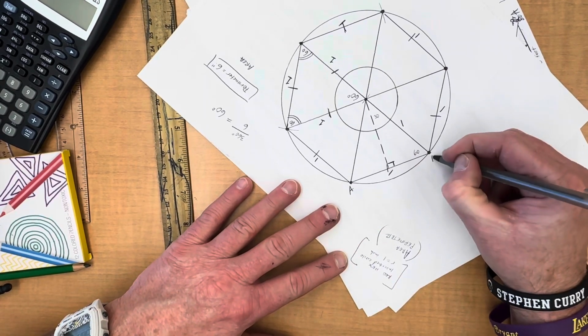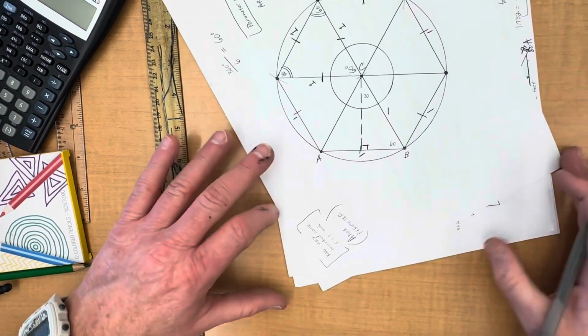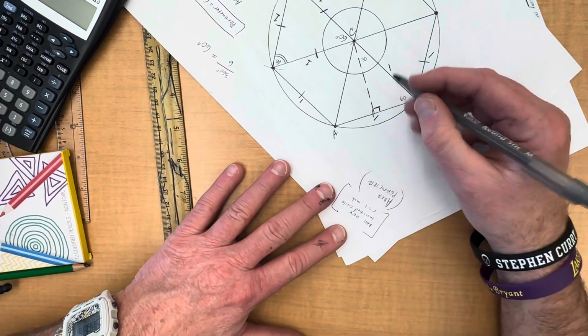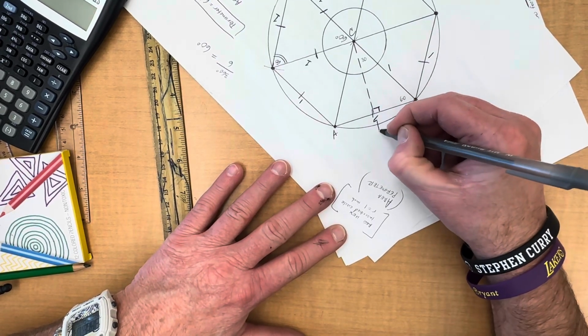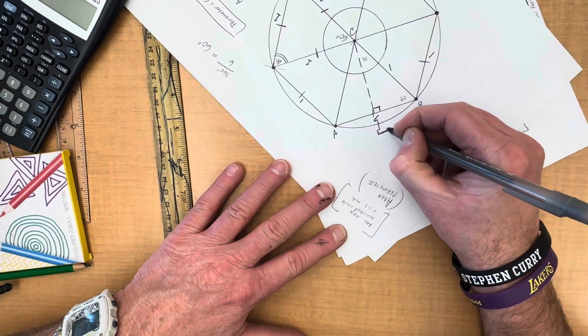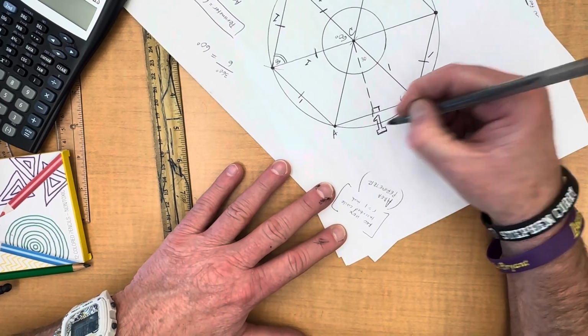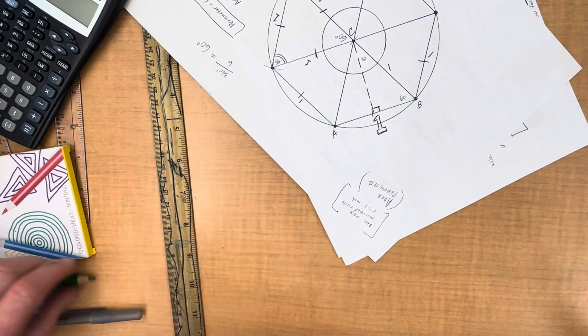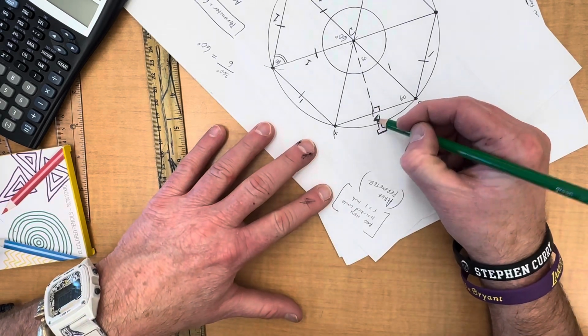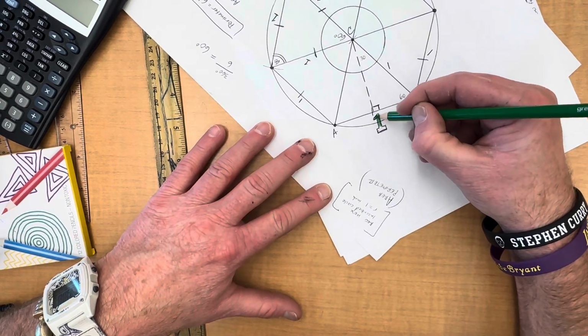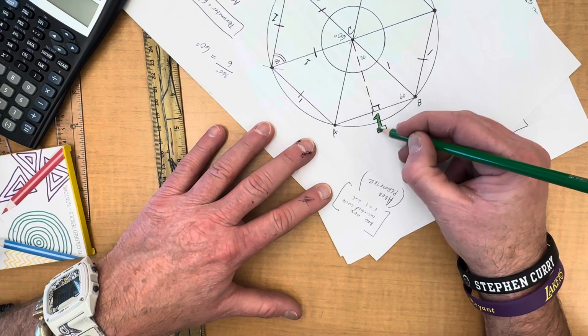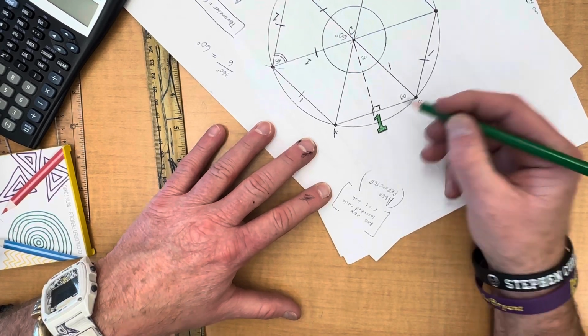Let's start calling these something so I don't just keep saying this. AB is 1, right? Okay, so AB is 1. I'm just going to color that in so we can identify that. 1 is the base.